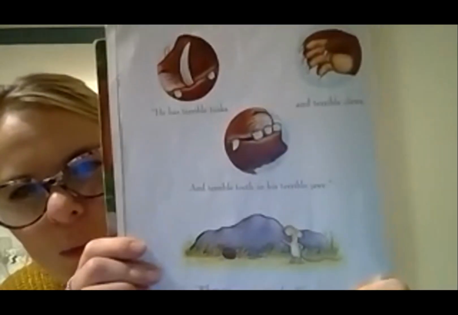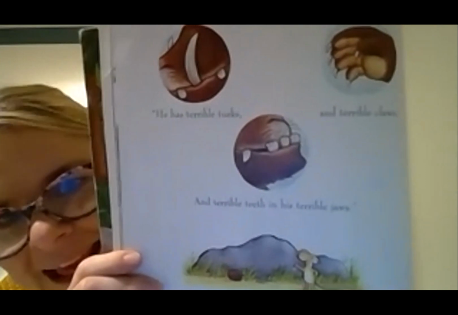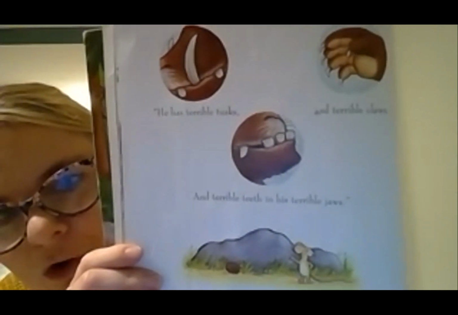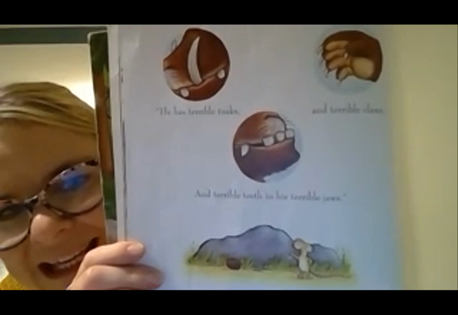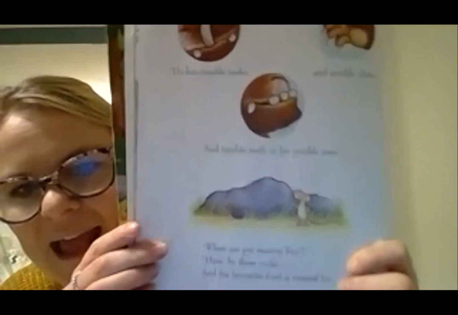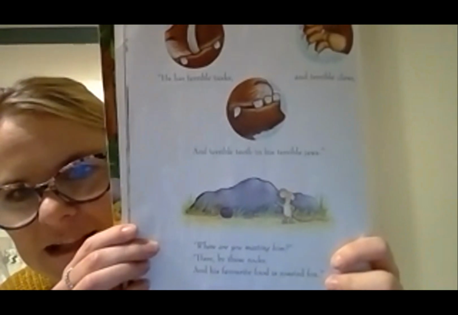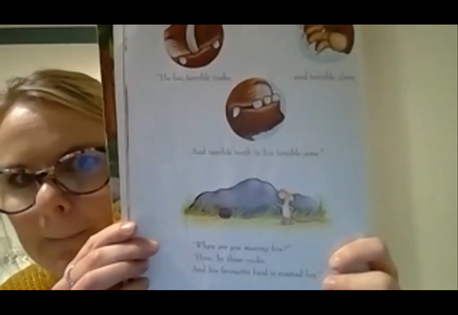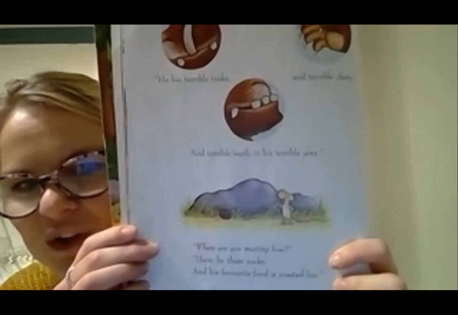Let's read that first bit one more time. He has terrible tusks, terrible claws, and terrible teeth in his terrible jaws. Can you see anywhere on that page where there have been some commas used for a list? Pause the video and have a further think if you need to.